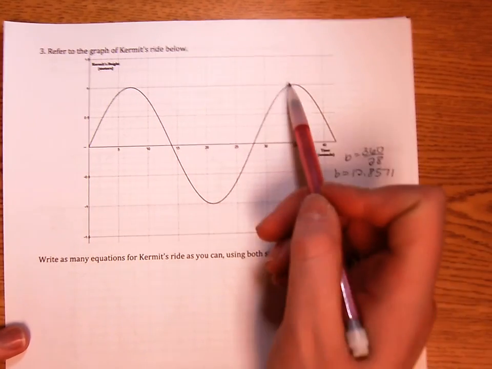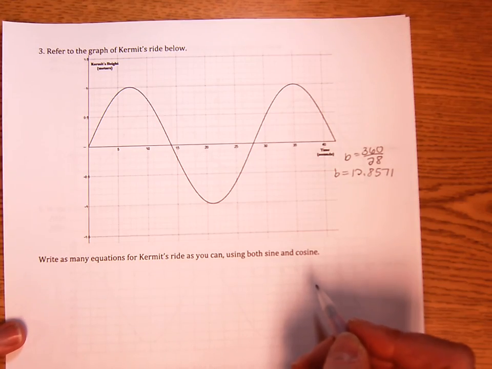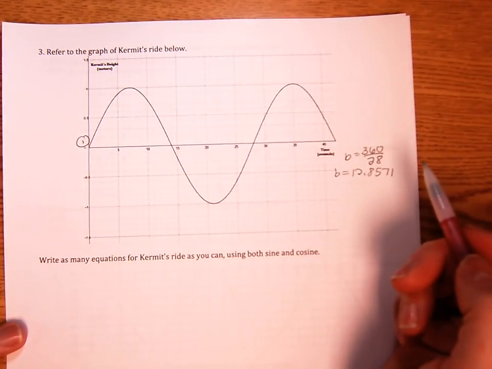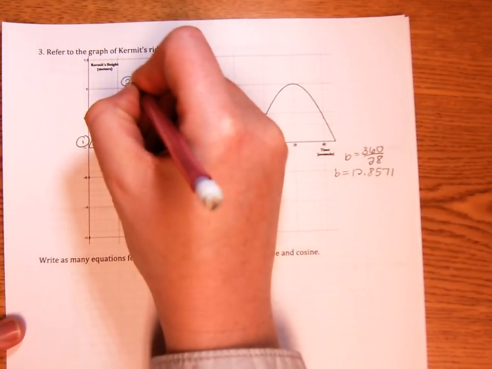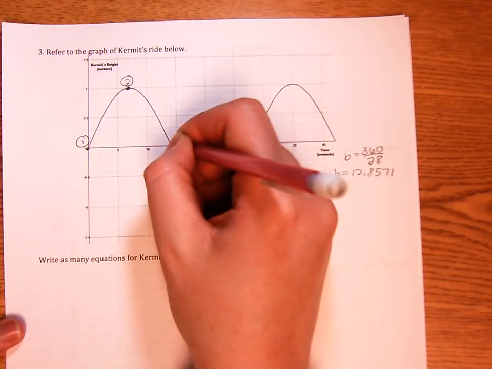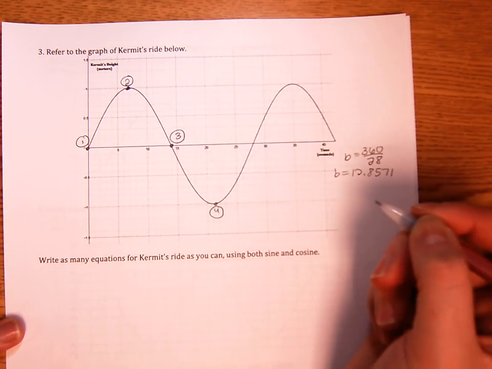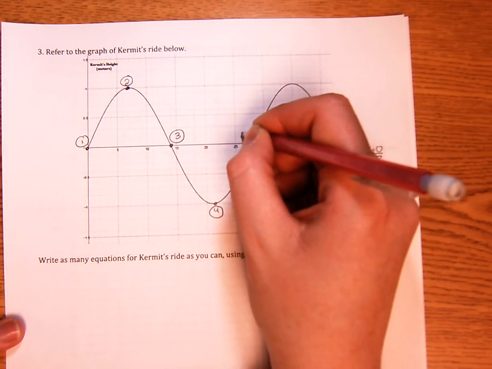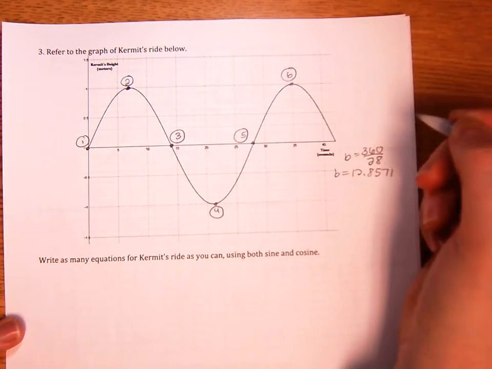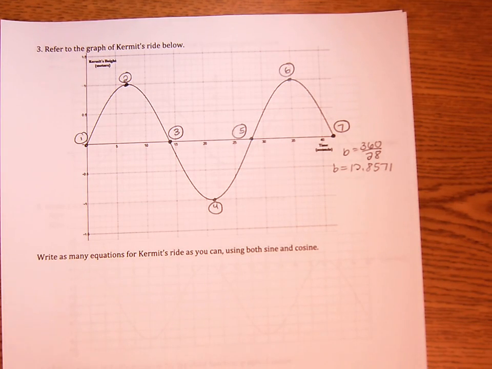The D value, the A value, and the B value are all the same whether you're working with sine or cosine. The only difference is where we start. So if I started right here, that's a point on the center line, we're going to be using a sine function. If I started up here at this point, that's a point on the relative maximum, we're going to be using cosine. If I start on the center line at point 3 here, that would be using sine. Down here at point 4 would be using cosine. Back on the center line at point 5 would be using sine. Up at this maximum at point 6 would be using cosine. And finally back to this last point that's shown here, I'd be using sine since it's on the center line.